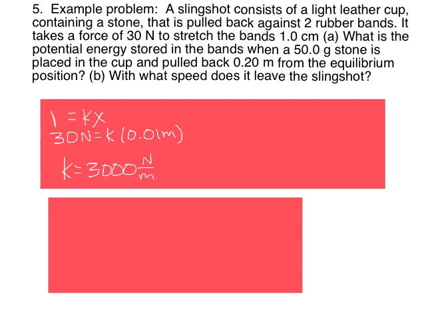Anybody happen to remember a formula for potential energy of a spring? Elastic potential energy? It is. Good. Okay. I used a U. You can do PE if you prefer. On that formulas page, there's a U for potential energy, but we also did PE.